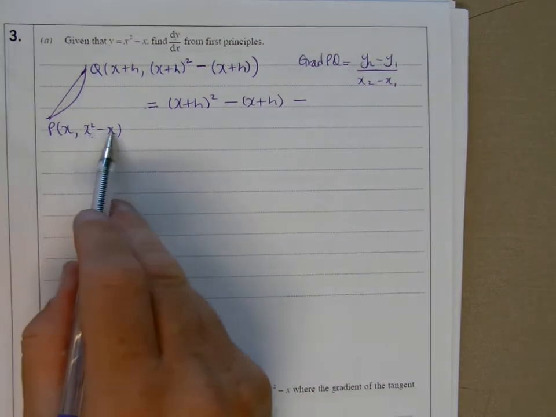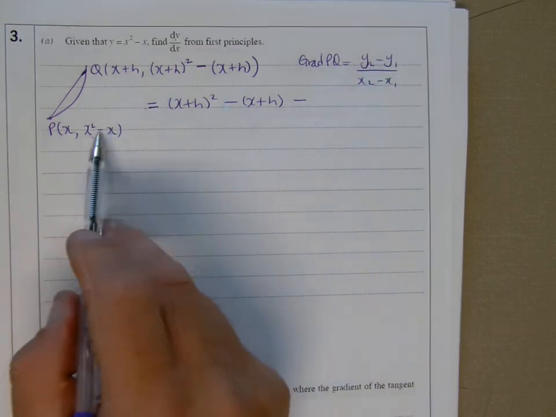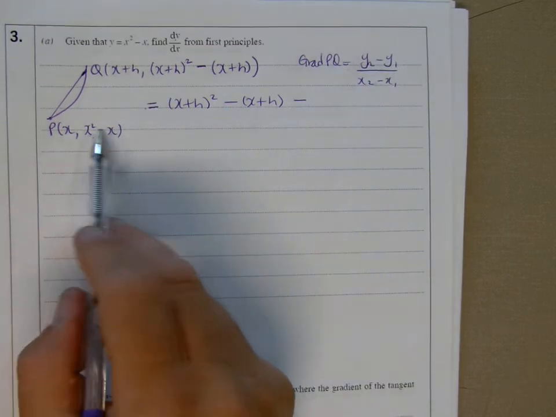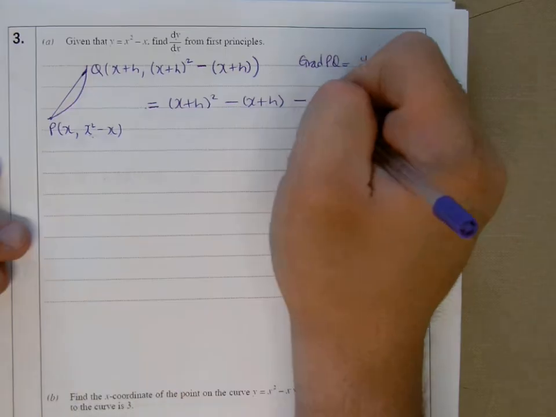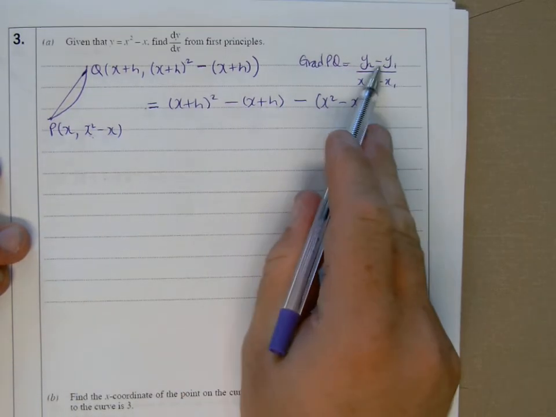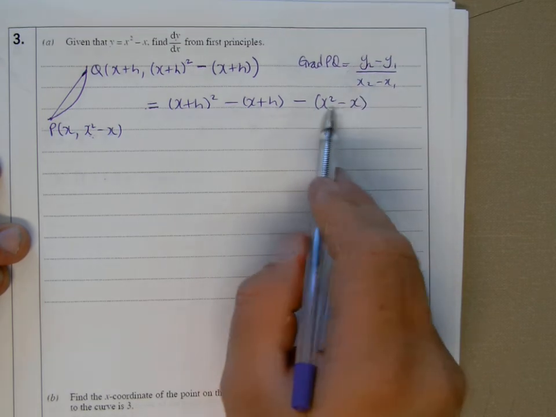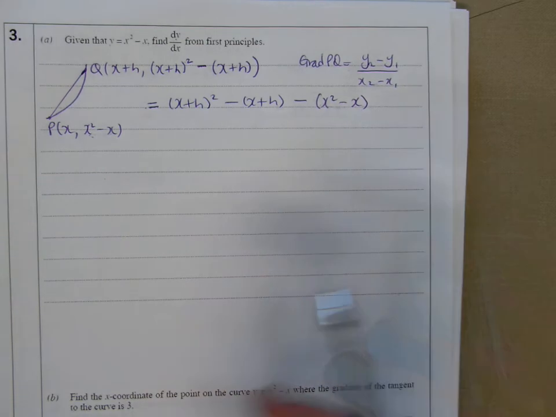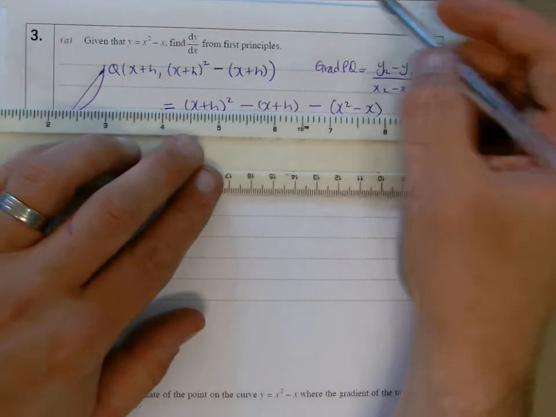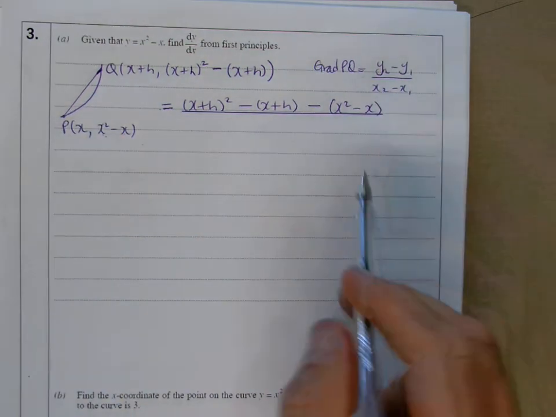Because we want to take away y1, I want to take it all away, so put that in a bracket, because the minus has got to apply to both terms. That's why it can get slightly tricky if you don't use brackets, in this particular case.